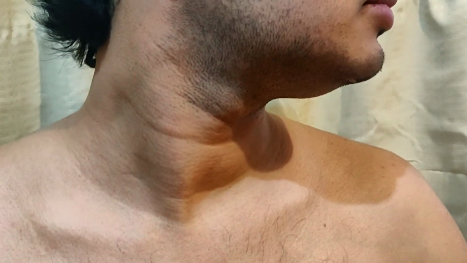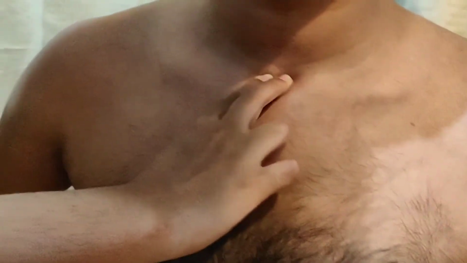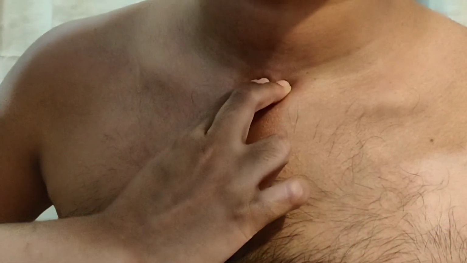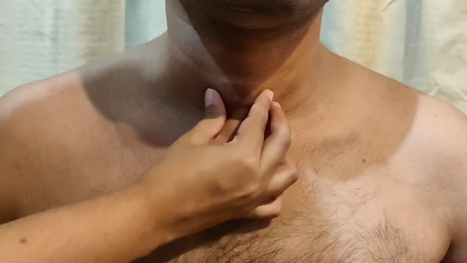We inspect the patient's neck for any retraction of accessory muscles. Normally, it isn't present. We proceed with the palpation of the sternal notch to check the position of the trachea. It should be in the midline.